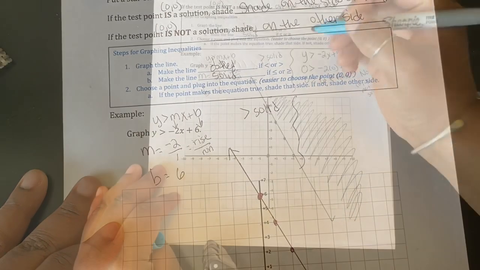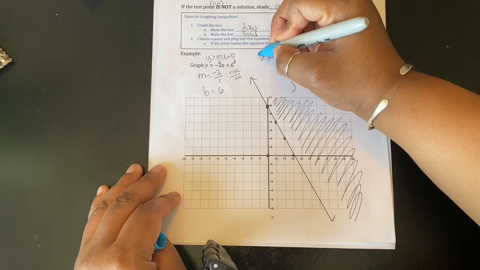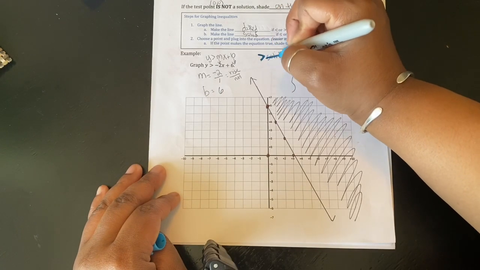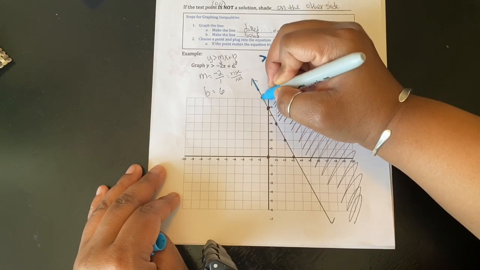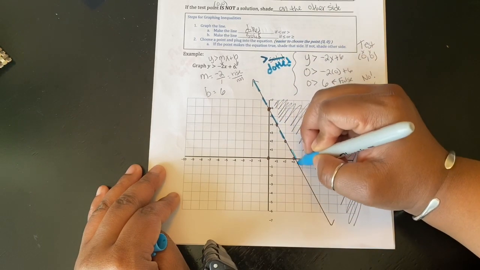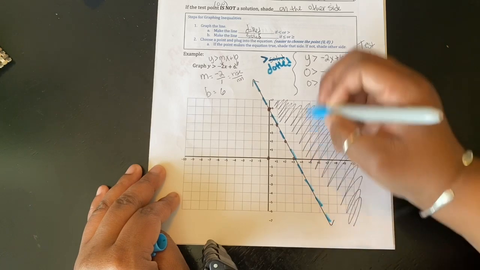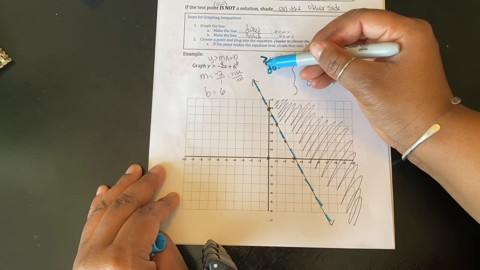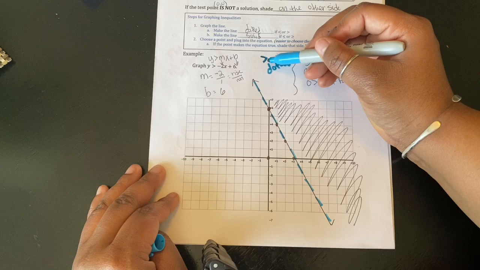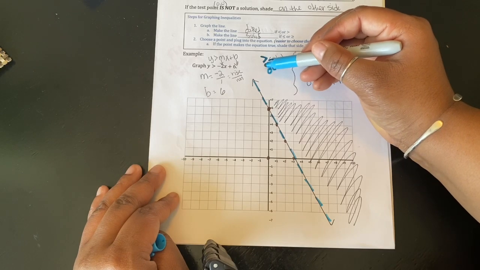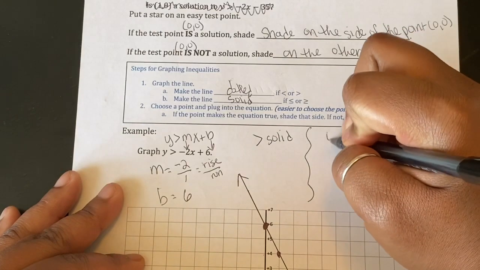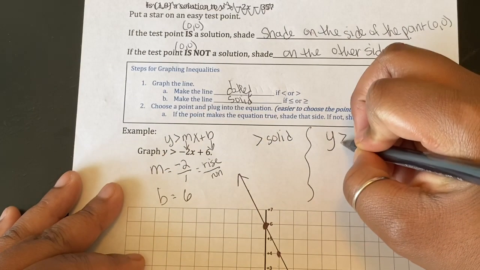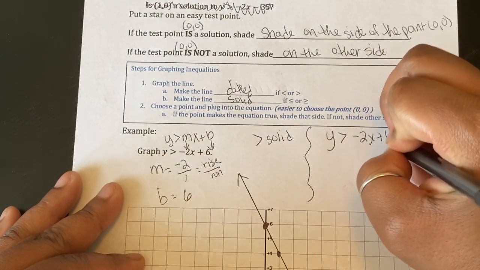Okay? Ladies and gentlemen, a correction here. Because this is a greater than, this is going to be a dotted line. Sorry about that. Miss Barrett makes mistakes too. So this line should be dotted. It's only solid if it's a greater than or equal to. So if it had that equal to sign, then it would be a solid line. So this line is dotted. So I'm going to rewrite my inequality. Y is greater than negative 2x plus 6.